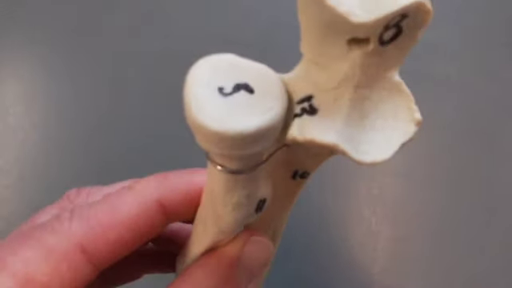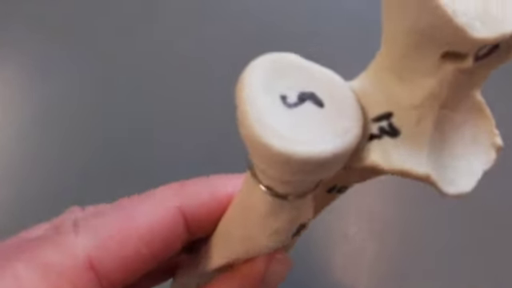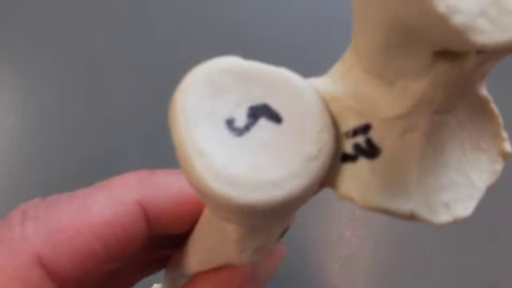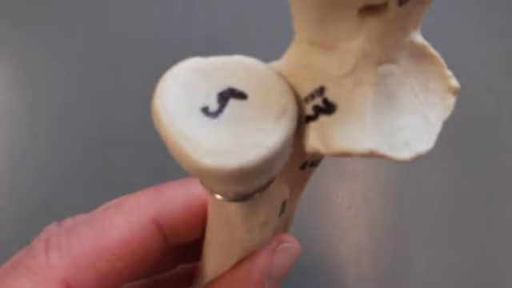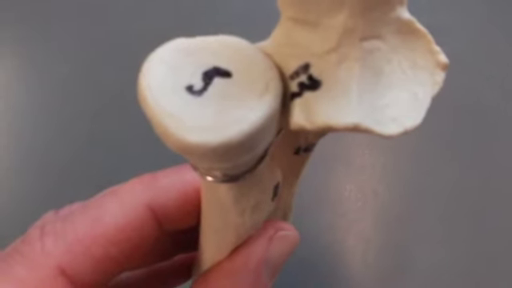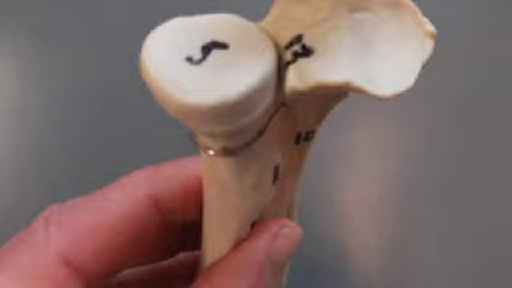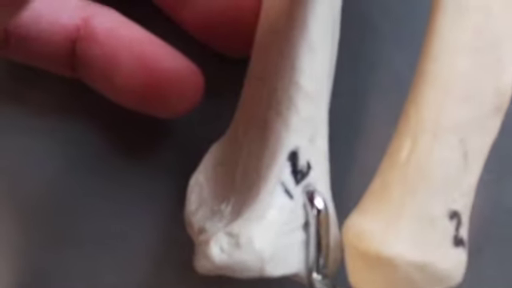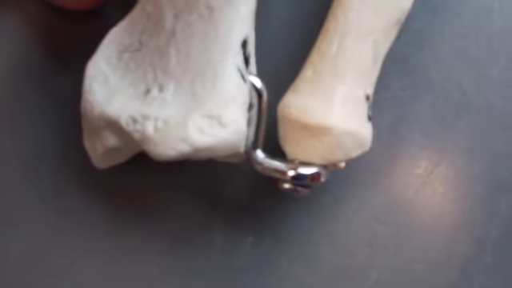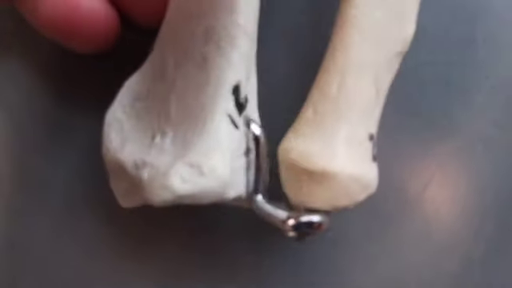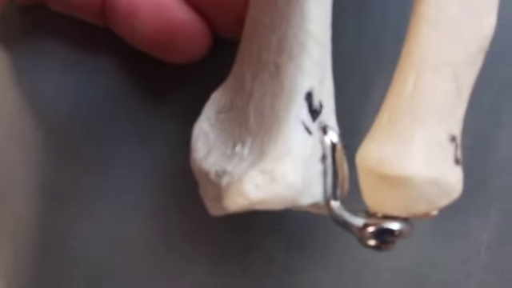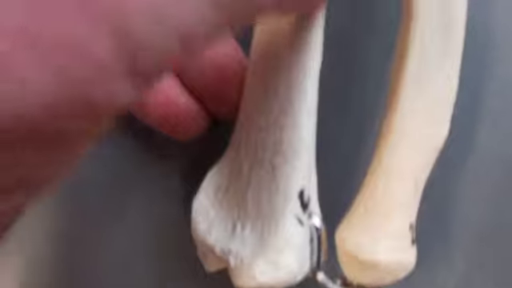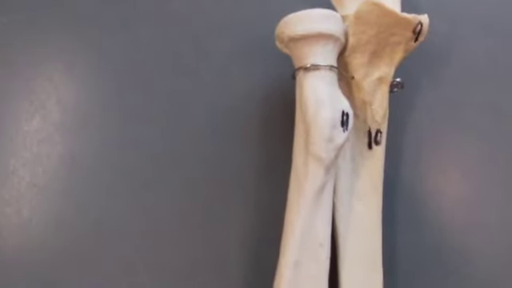We do have 2 notches where we have articulation occur. So here you can kind of see where the radius rubs up against the ulna. Number 13 is the ulnar notch. And then down here, we have a notch where we basically have the radius and ulna articulate with each other. That's number 12. So that would be the radial notch because it's found on the radius.